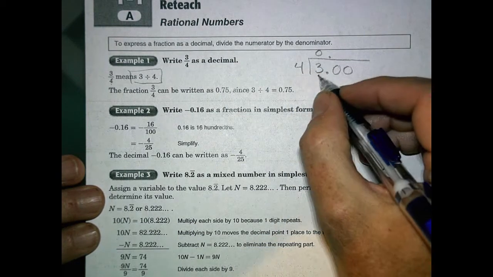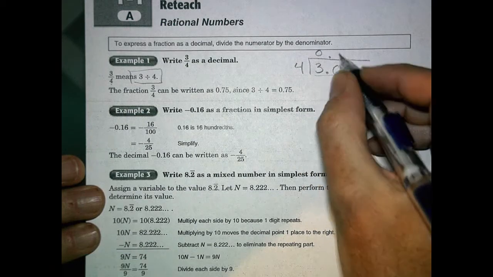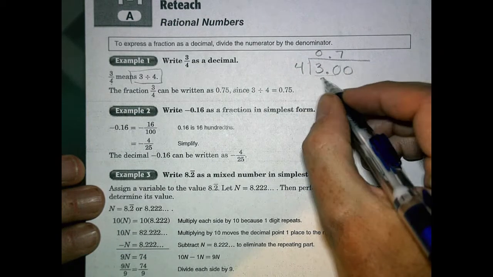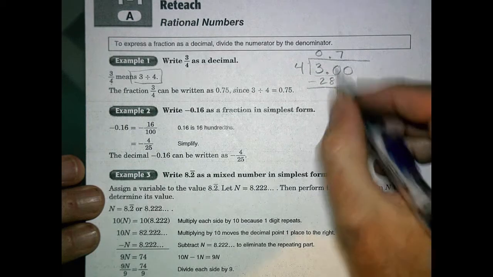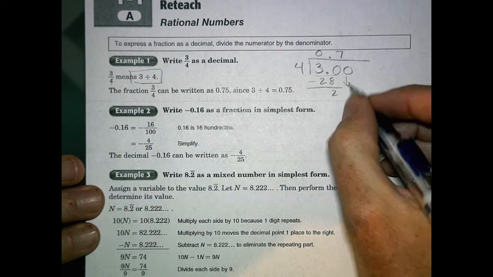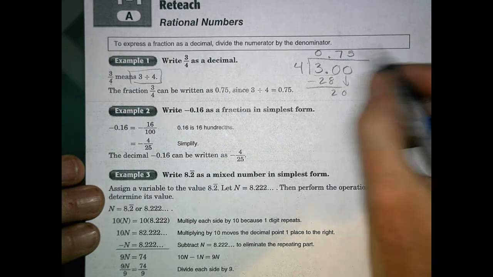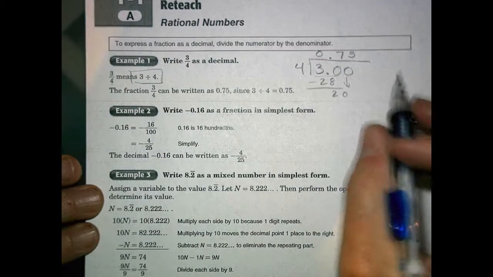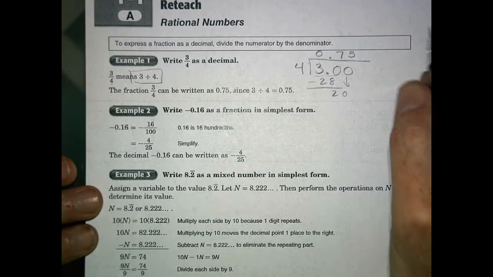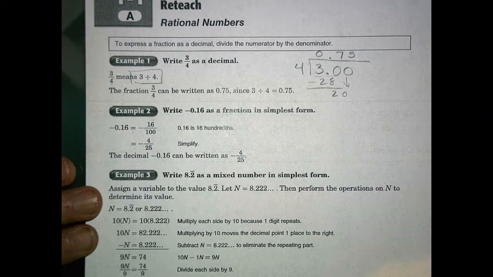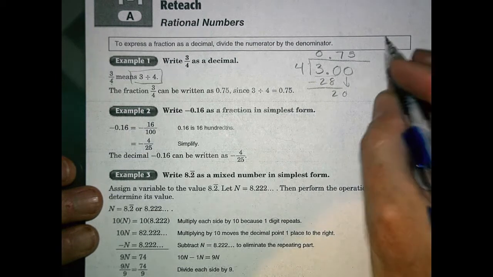So 4 goes into 3 0 times, 4 goes into 30 7 times. So 7 times 4 is 28. We subtract. We bring down the 0, and 4 goes into 20 5 times, for 0.75. Again, you can do a lot of this with a calculator, but the goal is to see if you can do it without the calculator. That's kind of the idea.